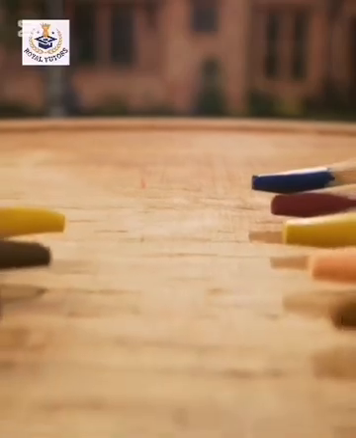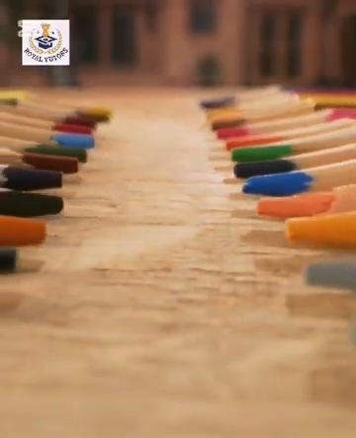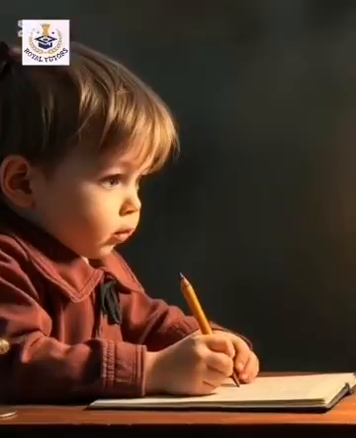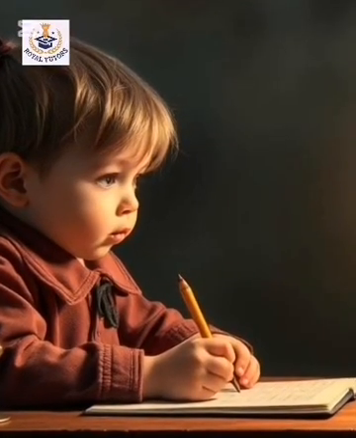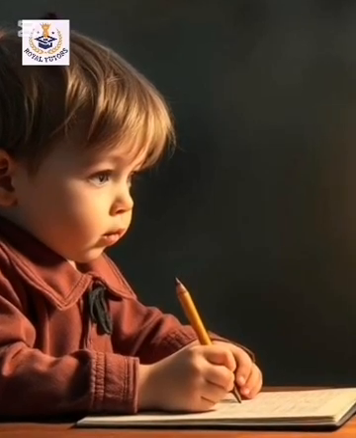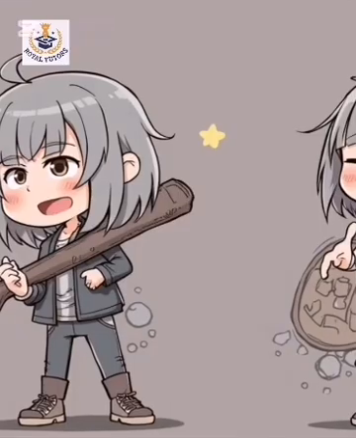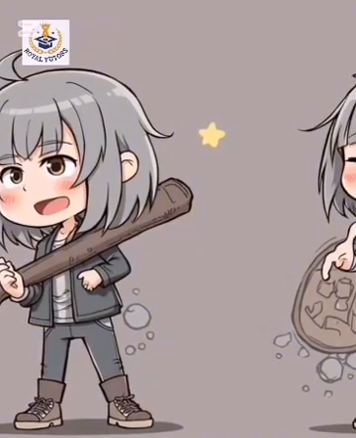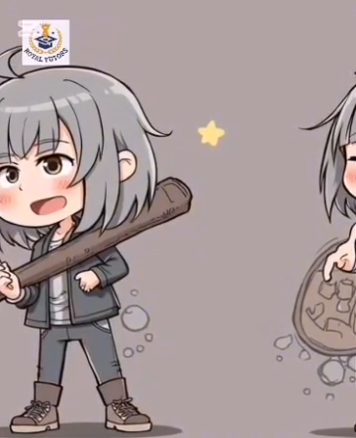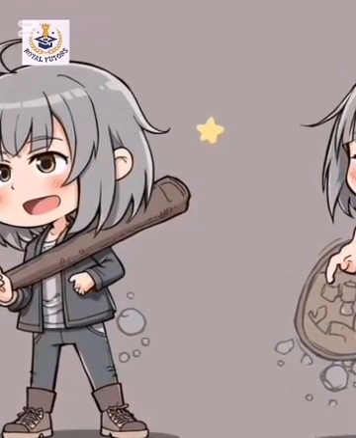When you compare two groups of numbers, more means a bigger amount, less means a smaller amount, equal means the same amount. We'll be viewing some images in a minute. Now you will tell me which is more.